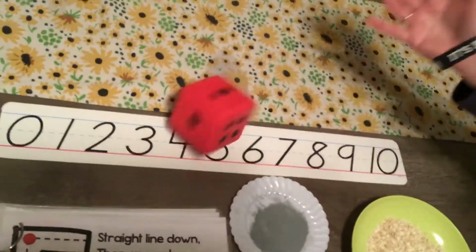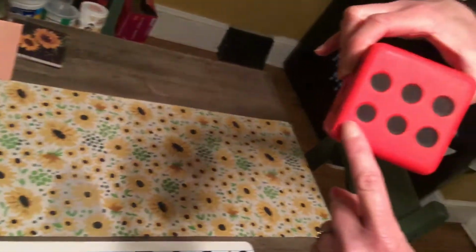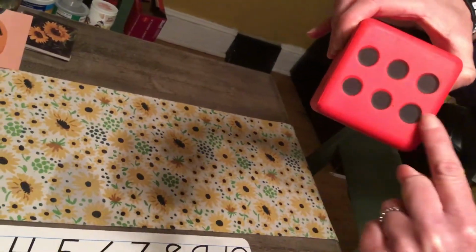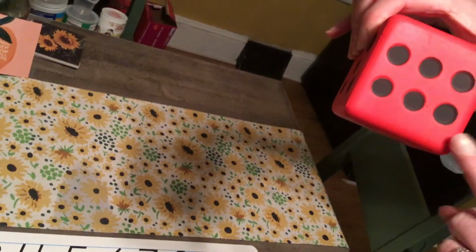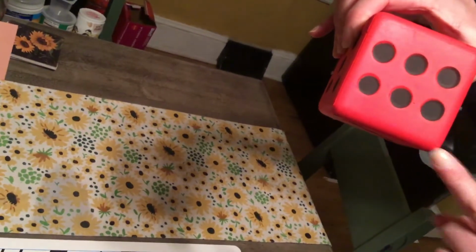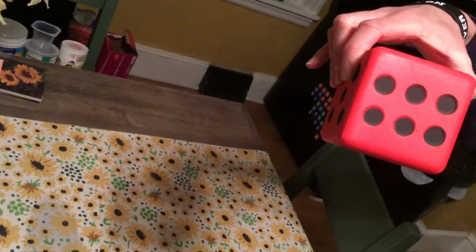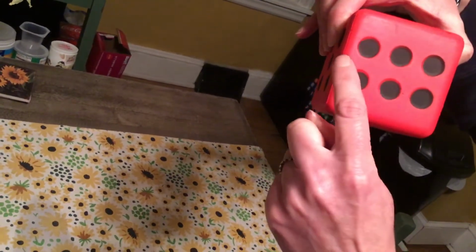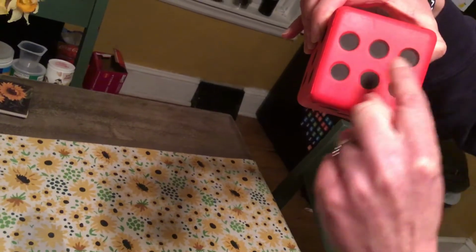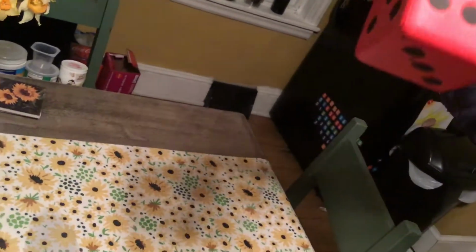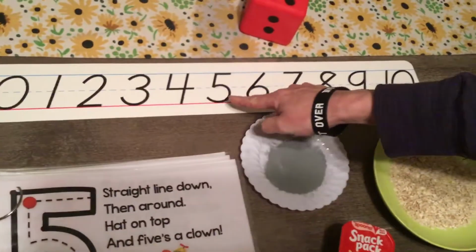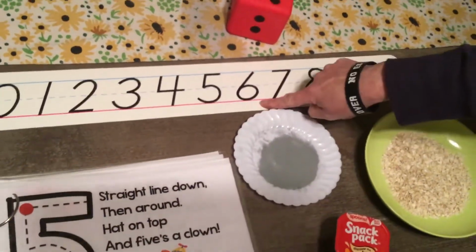Let's see what I get. Oh, what did I get? Look at the numbers. You're going to look at the dots right on here. And some of you will be able to look at it right away, which is called subitizing, and you'll say, oh, I already know, that's 6. And other friends are still working on that, and they're going to count it with one-to-one correspondence. 1, 2, 3, 4, 5, 6. Okay, so I got a 6. Let's find the 6. Oh, let's see. There it is. There's the 6.